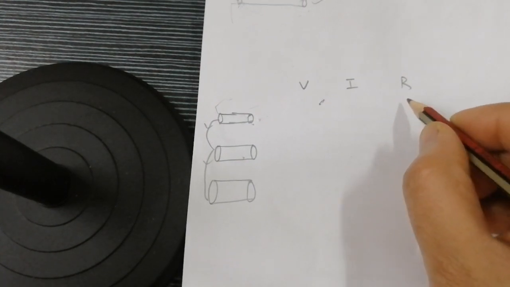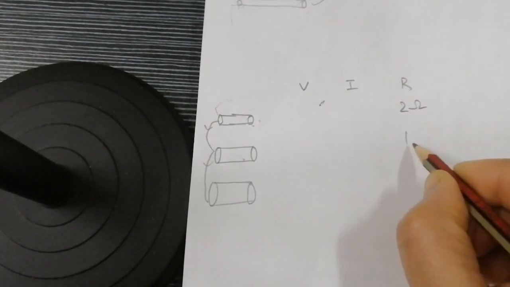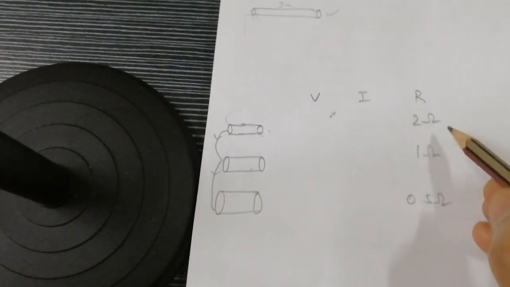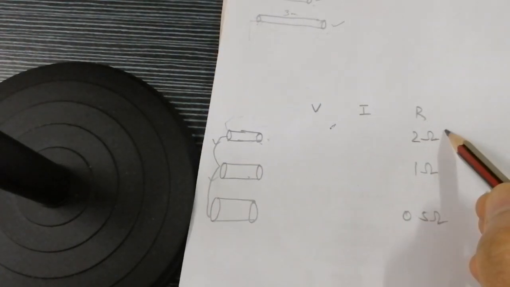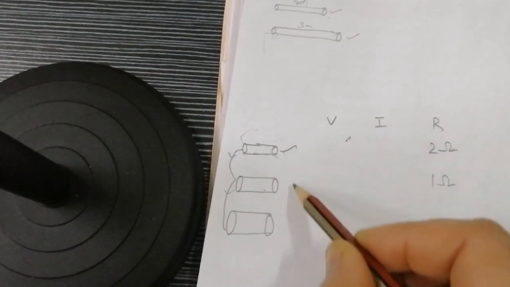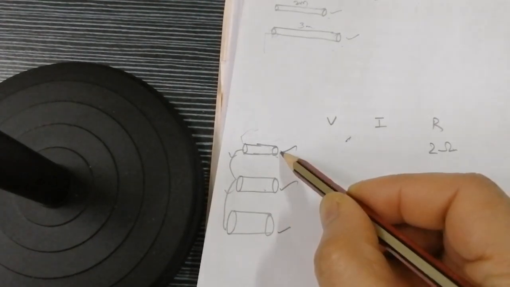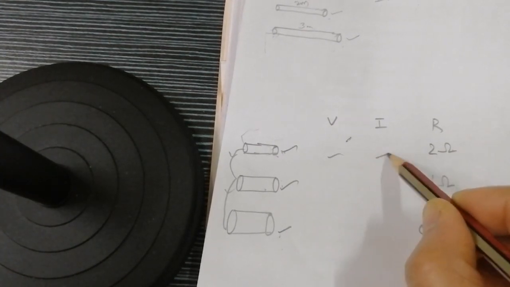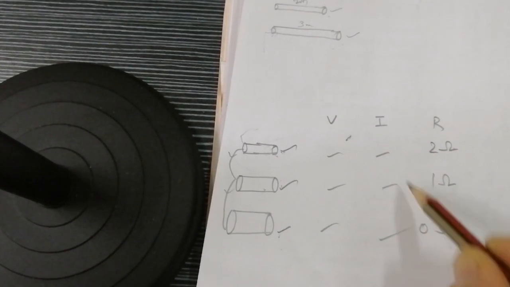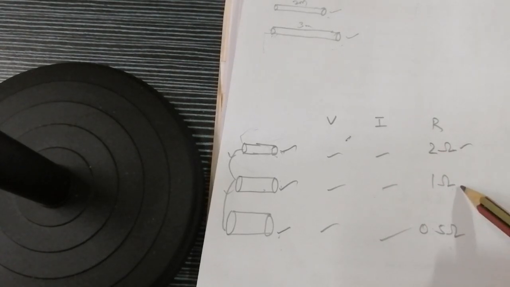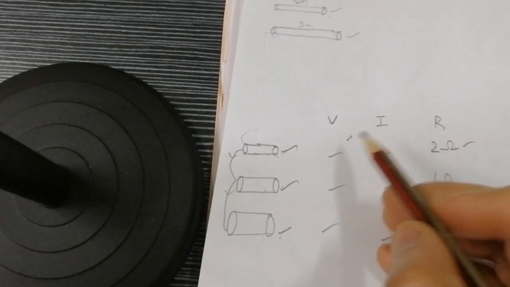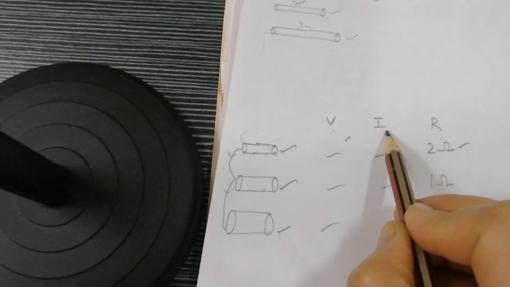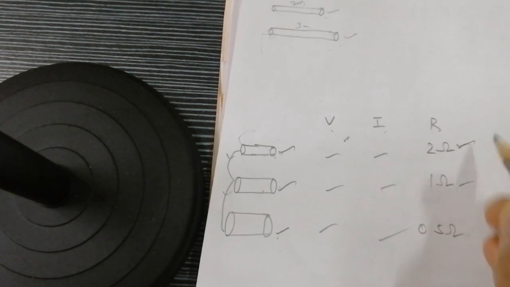Suppose I get the resistance as 2 ohms, 1 ohm and 0.5 ohm. The values will differ in the first case, second case and third case, because we are changing the area of cross section. We'll get the values of voltage and current. With the help of the voltmeter we can get the value of voltage, the current we'll get with the help of the ammeter, and the value of resistance I will get.